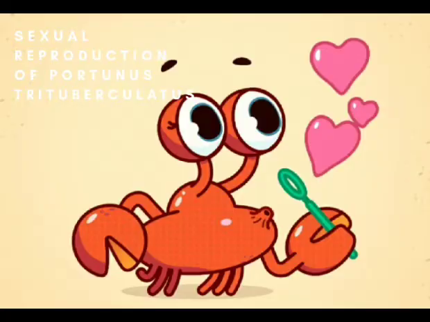Portunus trituberculatus is from kingdom Animalia. The phylum and subphylum of this crab are Arthropoda and Crustacea. The class of Portunus trituberculatus is Malacostraca, and the order is Decapoda. This crab is from family Portunidae and genus Portunus. The sex of Portunus trituberculatus can be determined by the shape of the apron. There are 2 types of apron shapes, Jimmy for male and Sally for female.